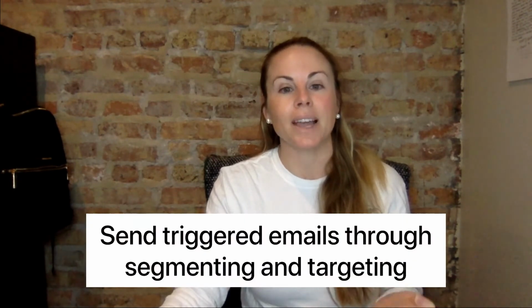Another suggestion, send triggered emails through segmenting and targeting. Try to segment your database into subgroups based off their interests, total winner, then send a trigger-based email relevant to their interests. So if a set of people in your database is interested in receiving health and wellness related items, there's absolutely no point in sending them an email related to sports.